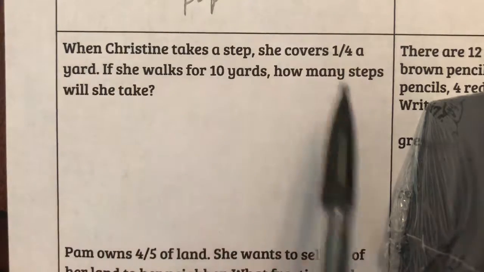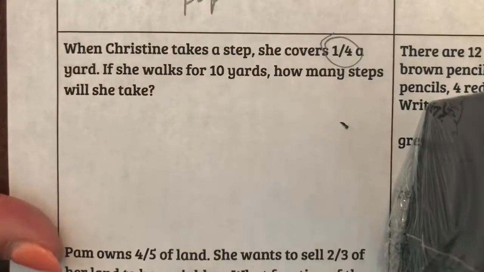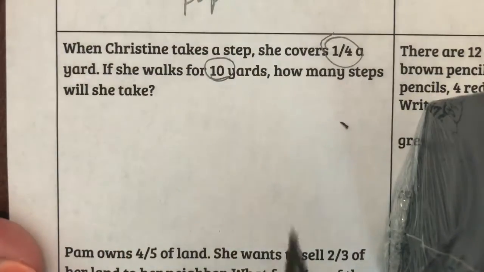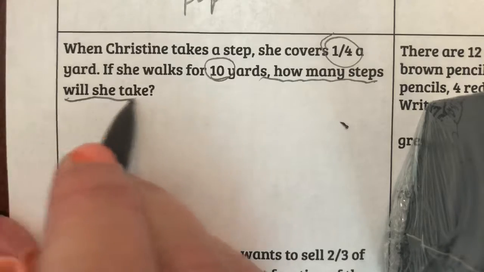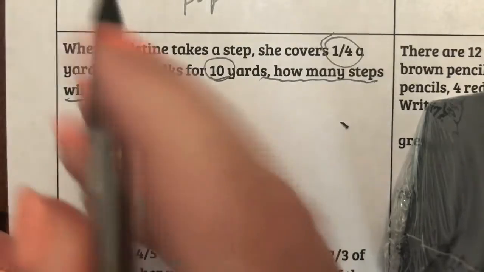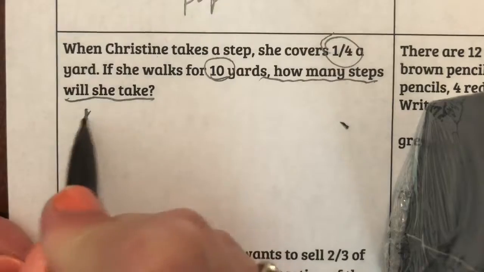When Christine takes a step, she covers 1/4 of a yard. If she walks for 10 yards, how many steps will she take? And I'm going to underline here, how many steps will she take? Now, I need to ask myself, what am I trying to split up or what am I trying to multiply? So right now I know that Christine is going to walk, and I'm going to just draw a picture just to help me organize my thoughts.